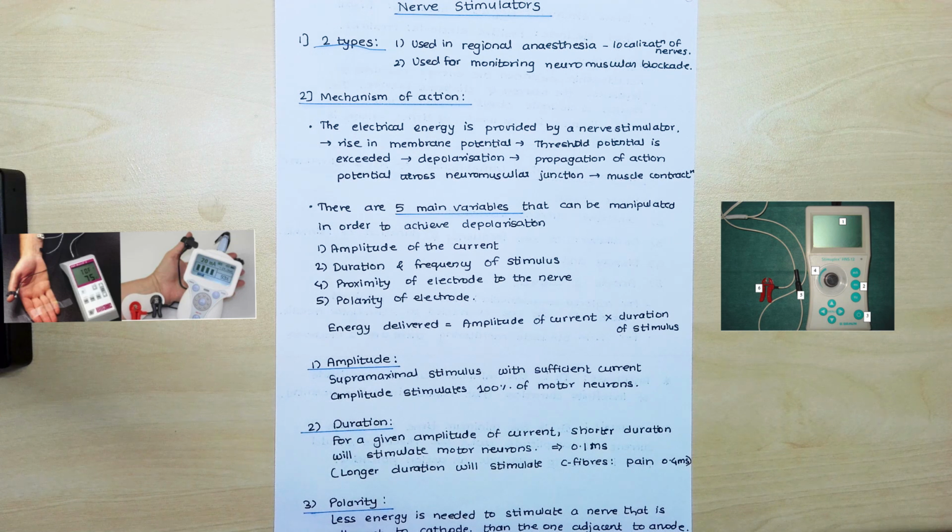Amplitude of the current. A supramaximal stimulus with sufficient current amplitude stimulates 100% of the motor neurons. Duration of the stimulus. For a given amplitude of current, a shorter duration will stimulate motor neurons. The duration is 0.1 millisecond. A longer duration will stimulate C fibers, that is pain fibers. The duration is 0.4 millisecond.